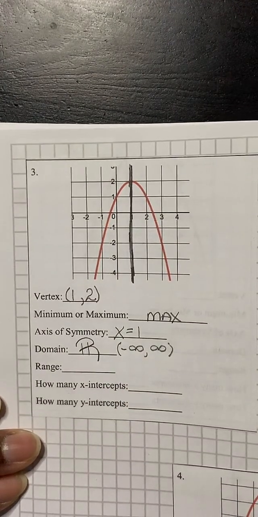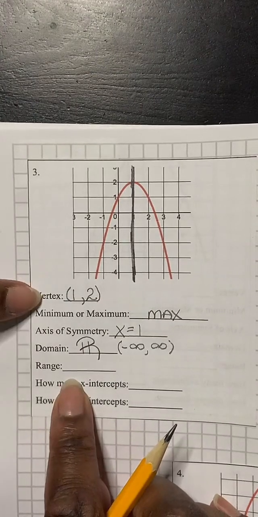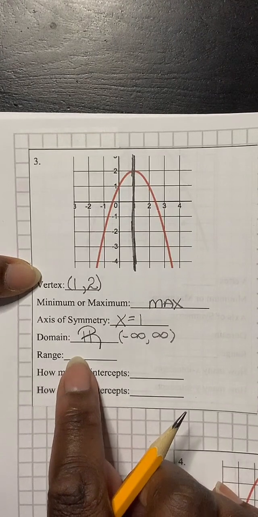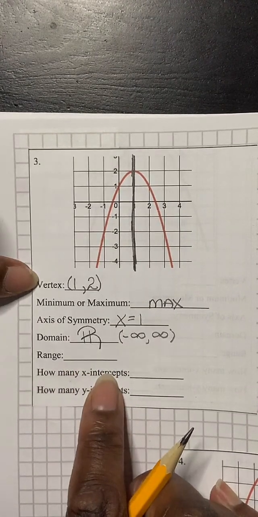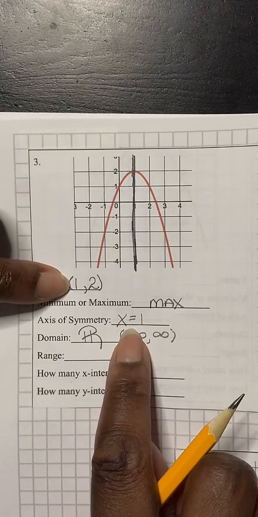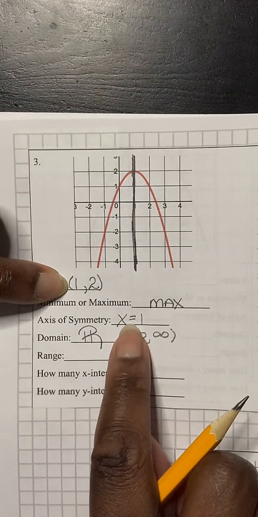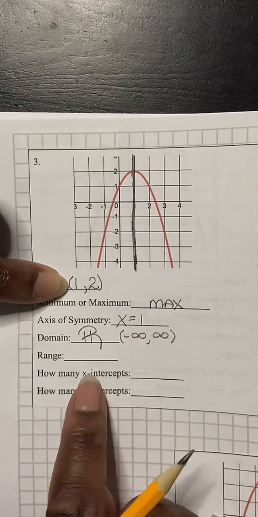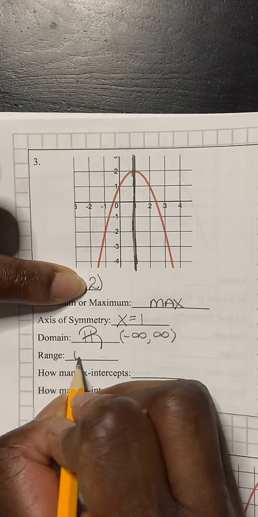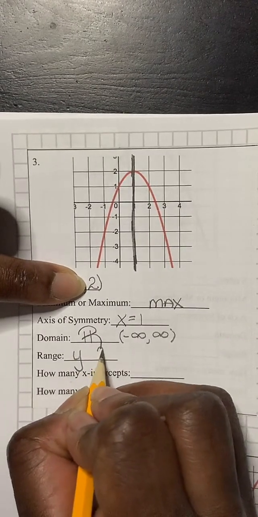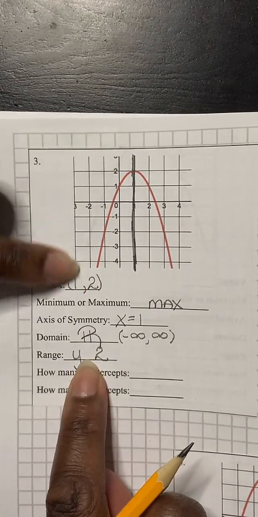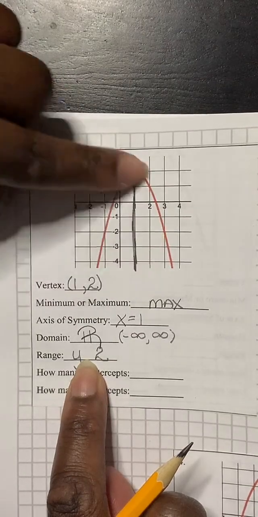All right? Now, let your vertex help you find your range, because my vertex helped me find the axis of symmetry. The x value of your vertex is your axis of symmetry. The y value of your vertex is going to help you with your range. But what goes in between is based off of the parabola.